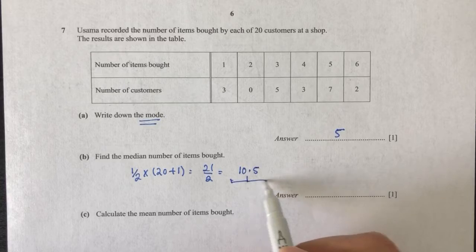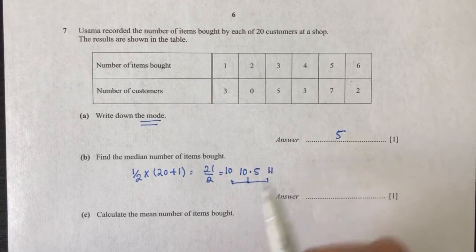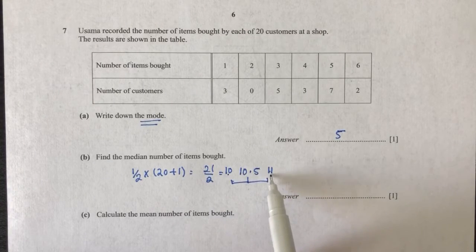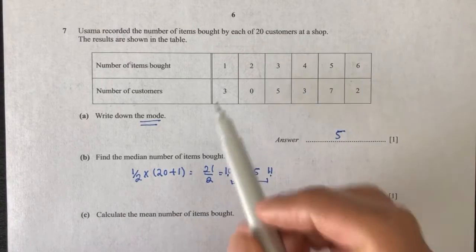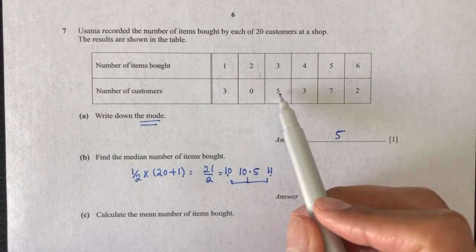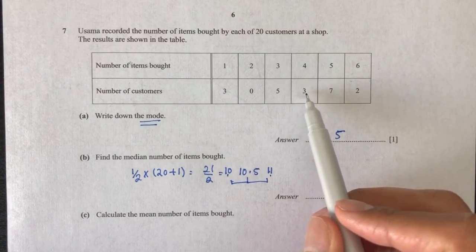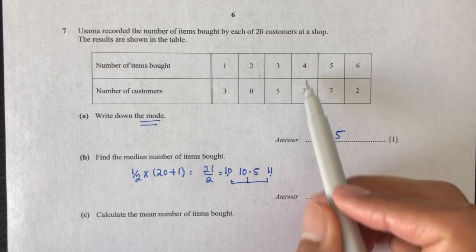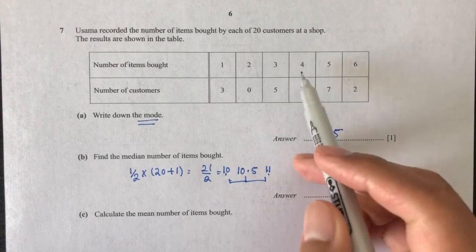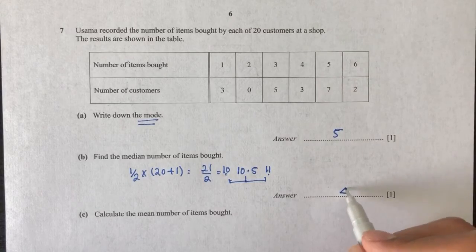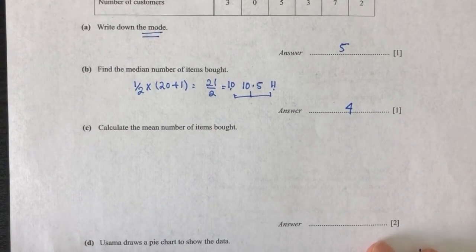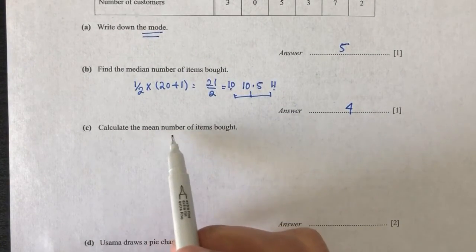So around 10.5 we have 10 and we have 11, so we have to find the average of those two values. So where is 10? See, here 3 plus 5 is 8, so 10 and 11 will be on this value. So your average of 4 and 4 will be 4. So part C, calculate the mean number of items bought.